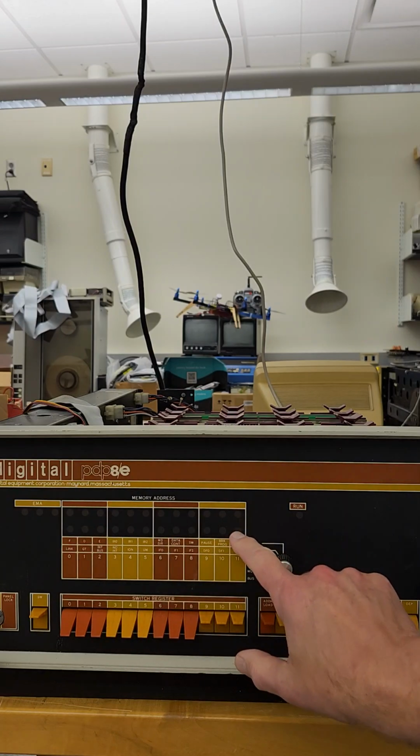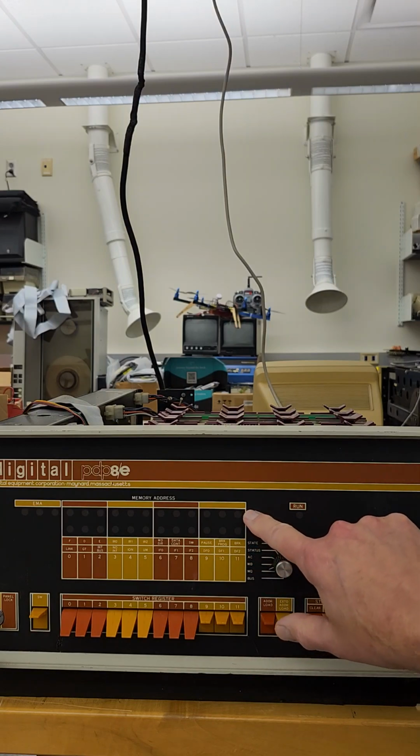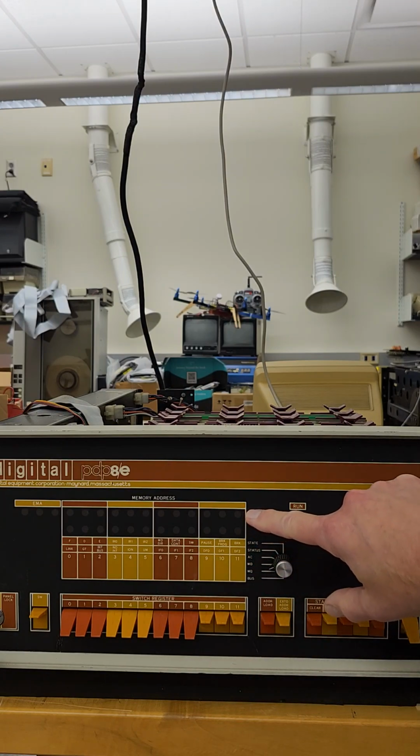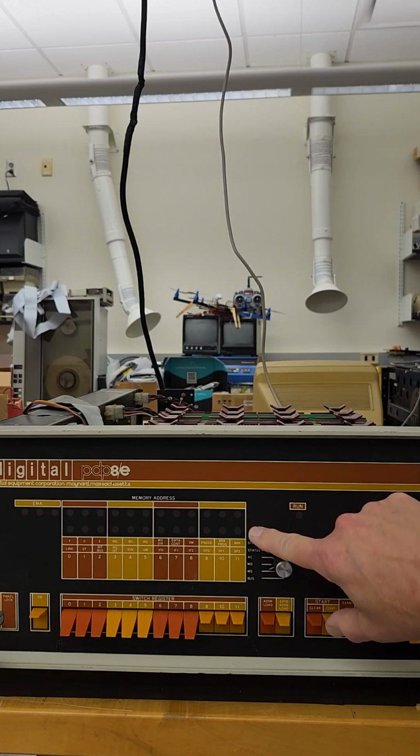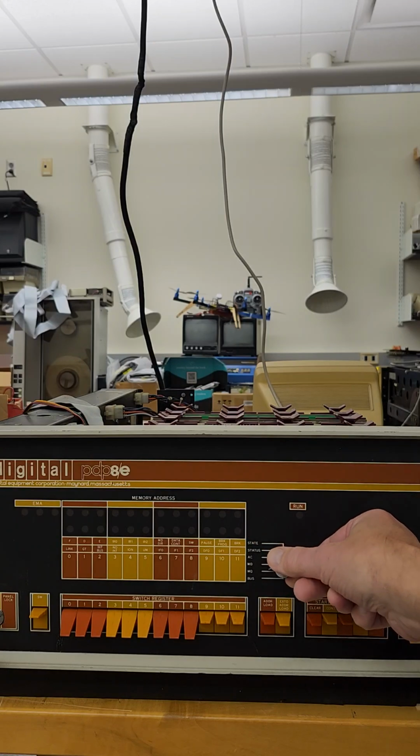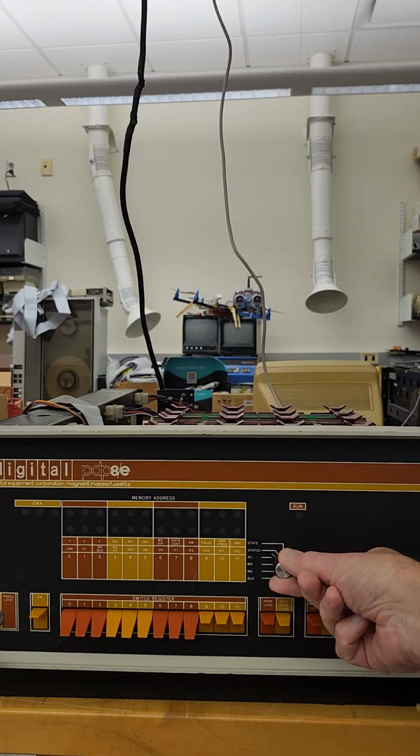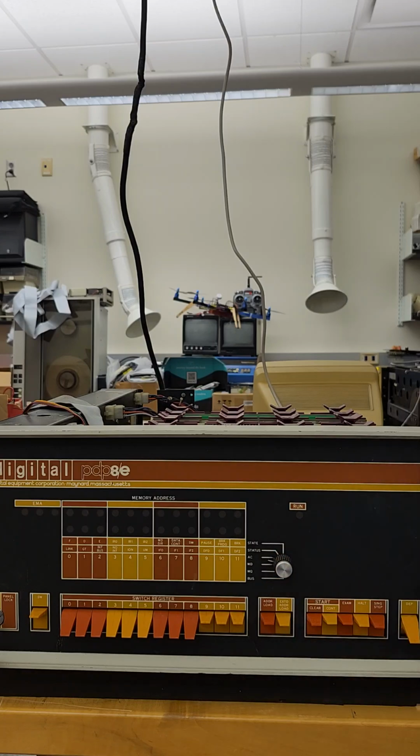There's several rows of light bulbs up here that we'll use to look at our output. The top row always contains the memory address that's being referenced in whatever way, and the second row can display one of 6 things selected by this rotary switch. We're going to use the accumulator and the memory data, these 2 positions. And really the only thing I'm going to use the accumulator for is to show you a cool thing that happens when you turn this machine on.